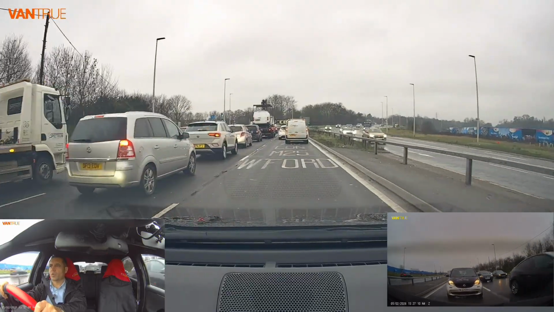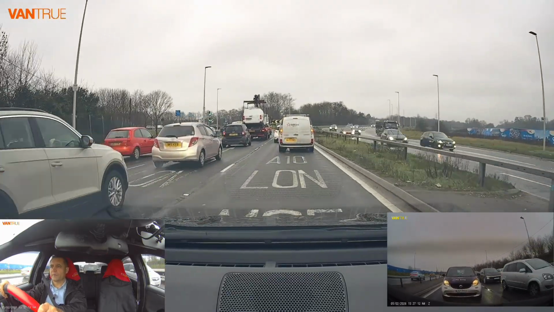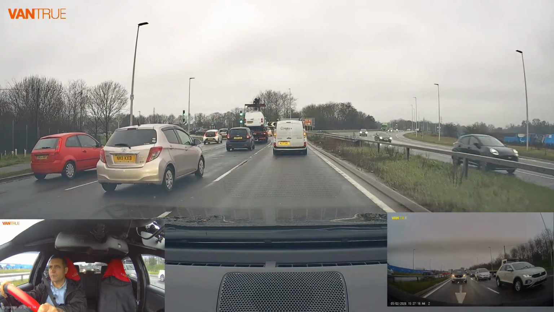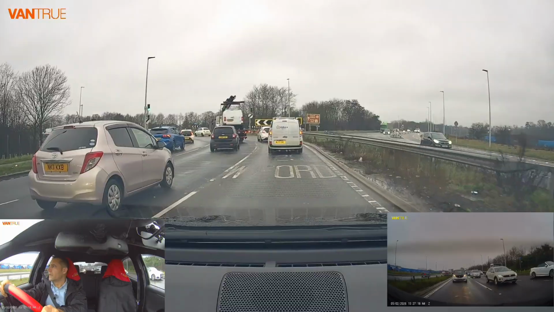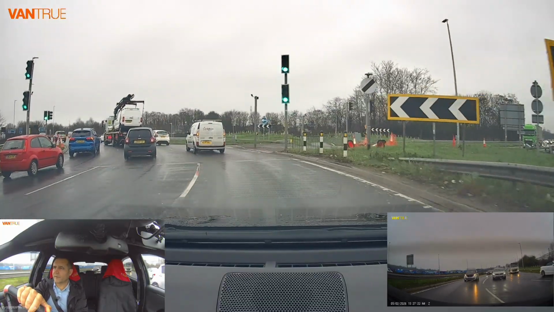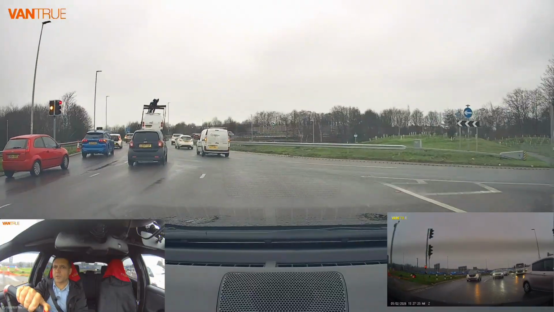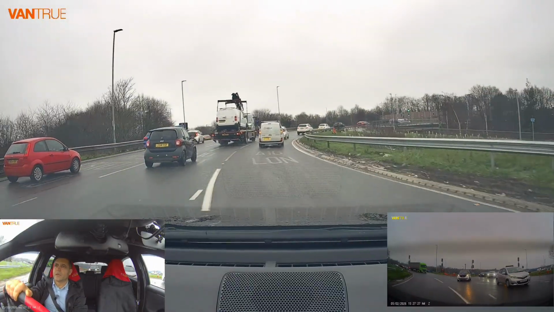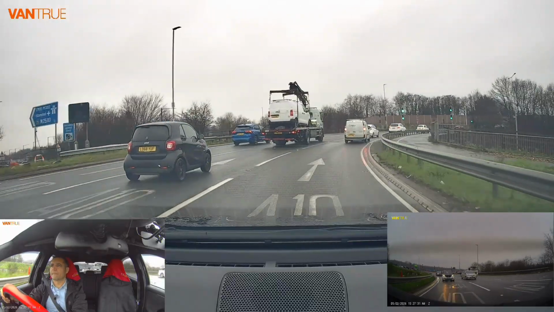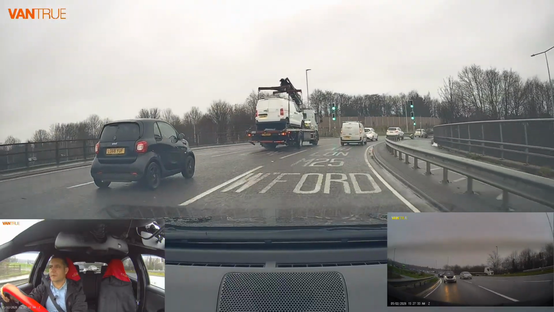Okay, so we are going towards the M25, we are in the right lane at the moment. Center mirror, right mirror, signal right, position to the right already. The roundabout is controlled with traffic lights, and I stay in my right lane at the moment, and it says A10 and M25. So that's the first exit. I'm going to take the third exit.